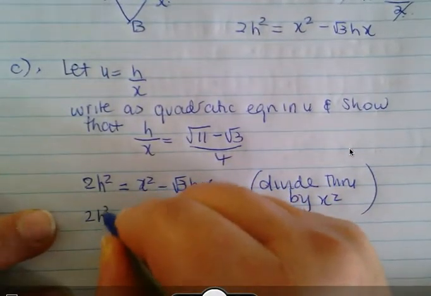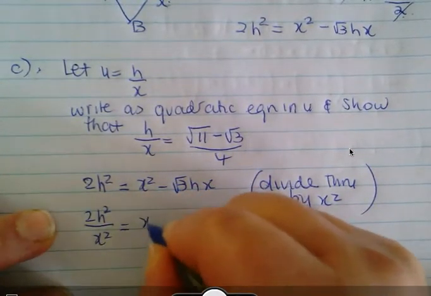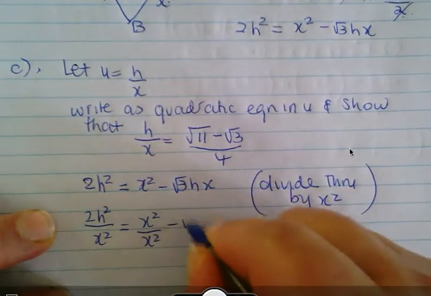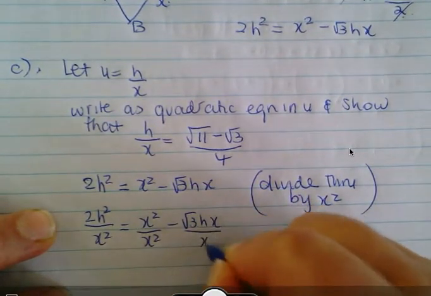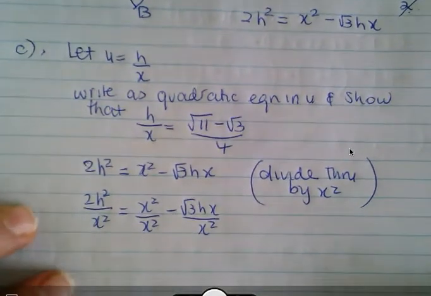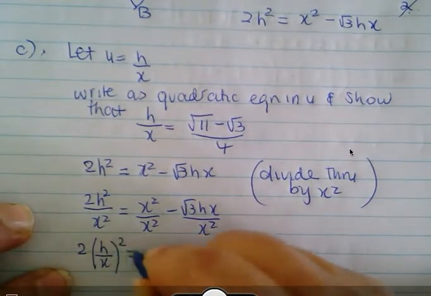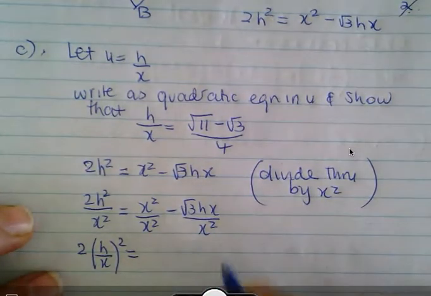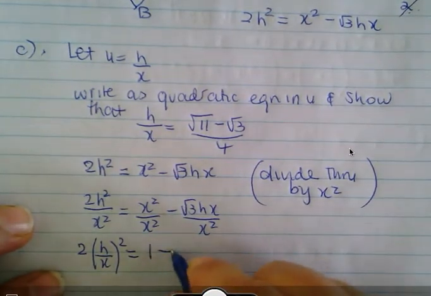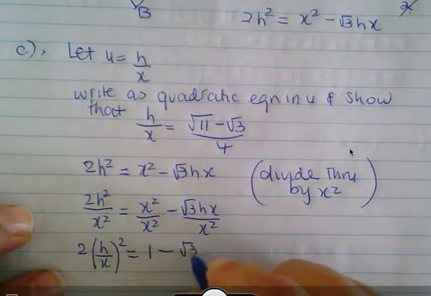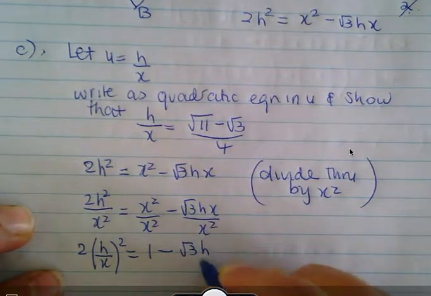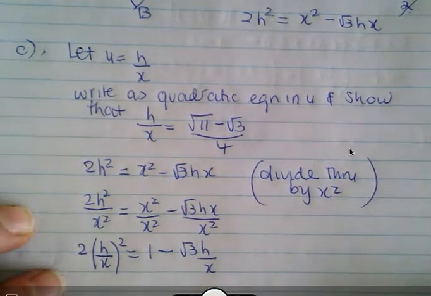So I've got 2h squared over x squared equals x squared over x squared minus root 3 hx over x squared. Now, if I simplify that, I've got 2 h over x, squared. You okay with that? x squared on x squared is 1, minus root 3. The h stays, and I end up with 1 x on the bottom.